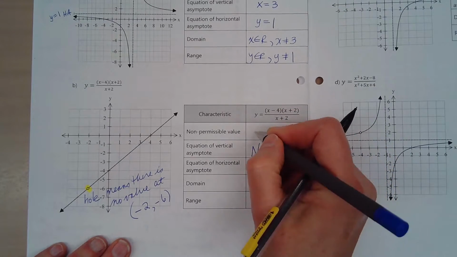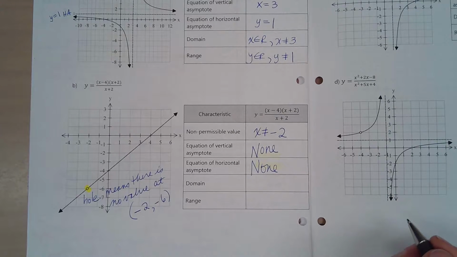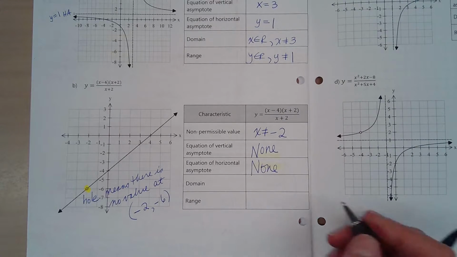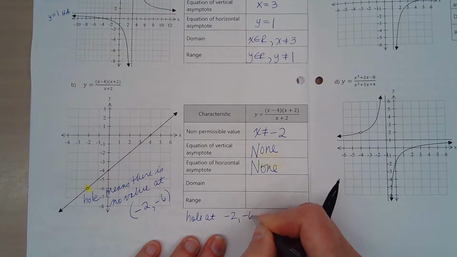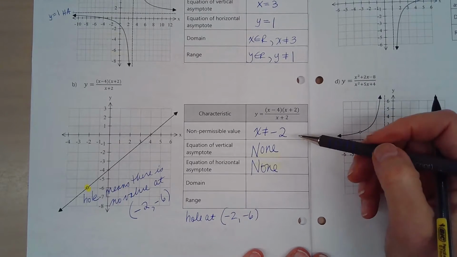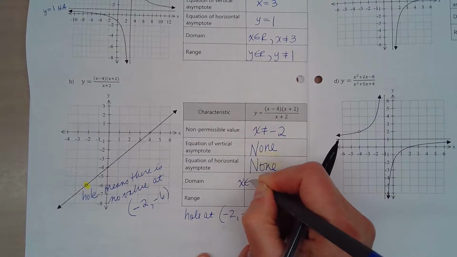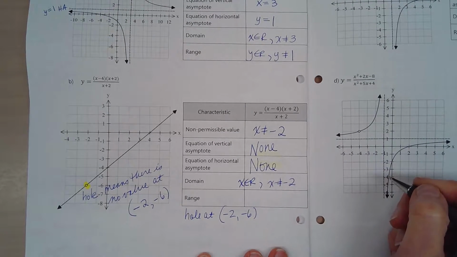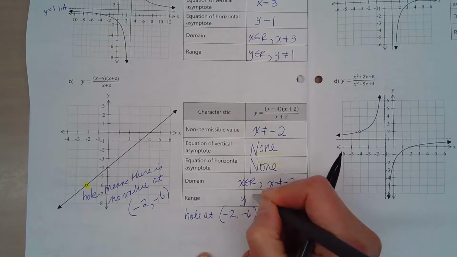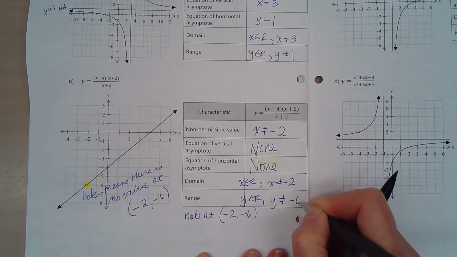The non-permissible value is x can't equal -2. Okay? I'll also include this. I'll say there's a hole at -2, -6. Okay, so if there's no value at x equals -2, that means my domain can be any real number except x can't equal -2. And range, same thing. Y can be any number except y can't equal -6.